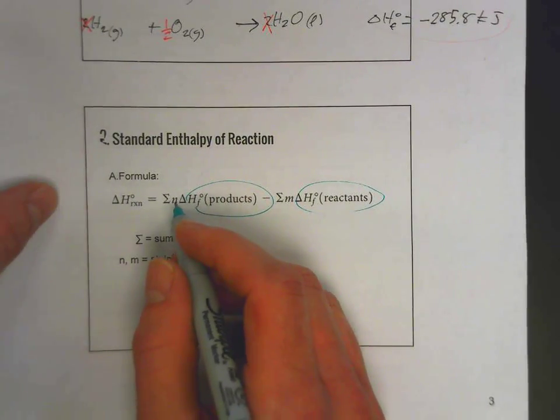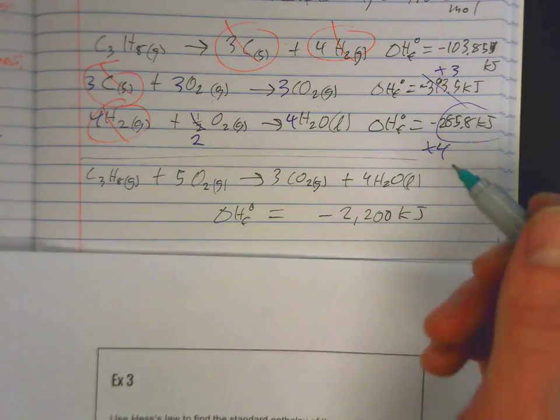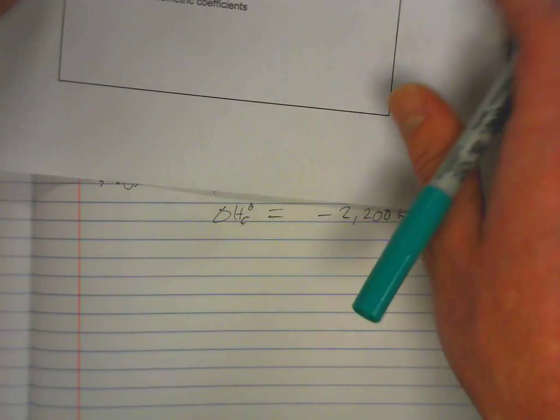So the n here for each one, let's take a look at how that would work.